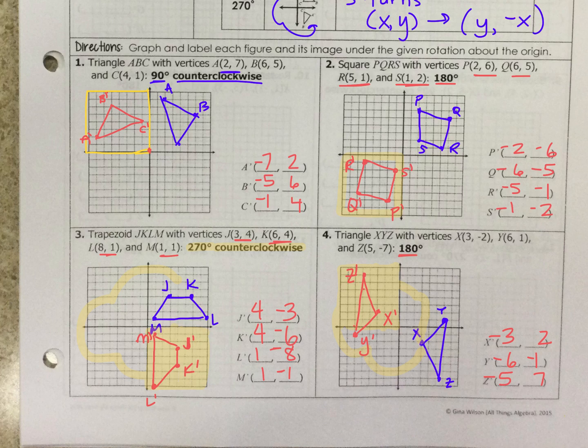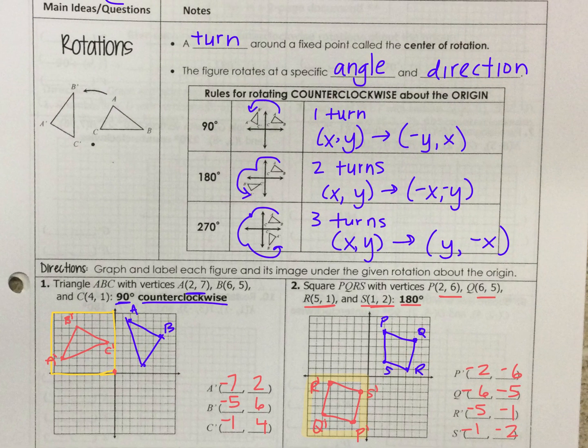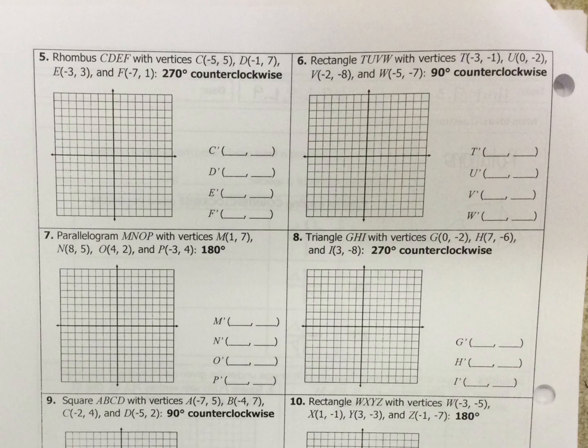So I want you to flip over, and I want you to do 5, 6, and 7 on the next page, and just remember your rules. Follow the rules, and you will be fine. So 5, 6, and 7, just see how much it tells you to rotate it, and do whatever the directions say, however we did our examples.